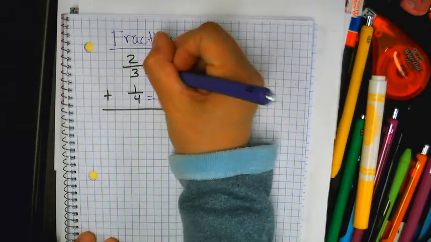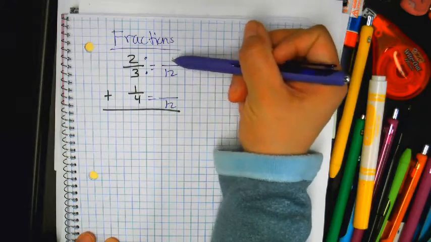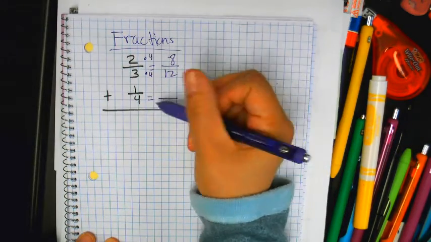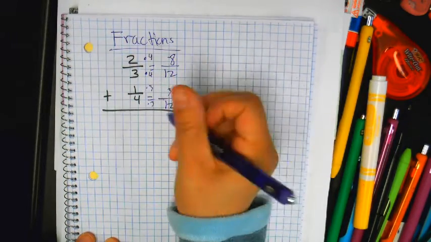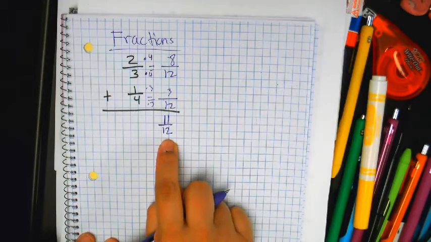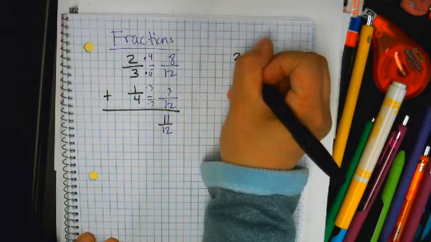Then, is this top number 2? No. It is 8, right? Yep. And then this is 3, so 11 over 12. Can I do anything with that? Simplify it? Nope.